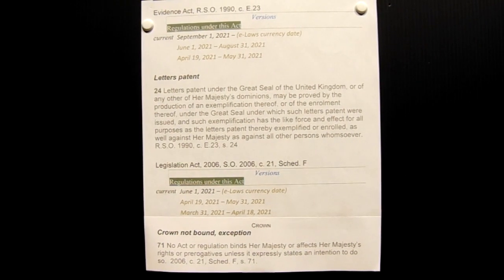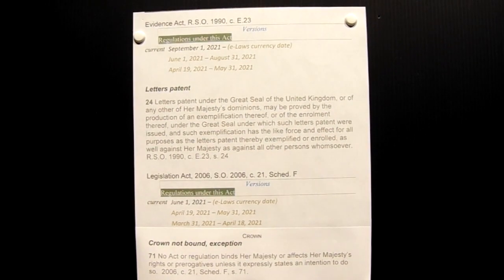So as you can remember, in part one, we showed the Letters Patent Act of 1571, and I know that's an old act, but a lot of this stuff, even Magna Carta, it was old and it carries forward. So what I wanted to do is show from that act of 1571 how it carried forward into statutes that are currently in force today. So we will start first with the Evidence Act, RSO 1990, Revised Statutes Ontario is what RSO stands for, for those that are unaware.